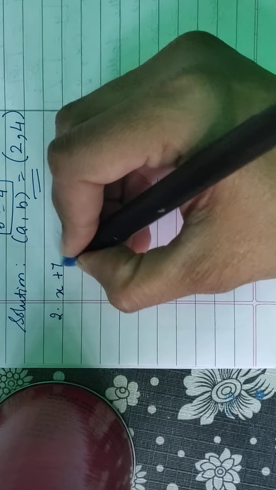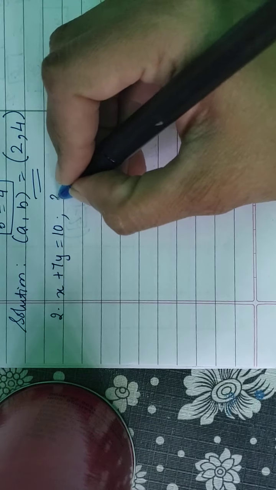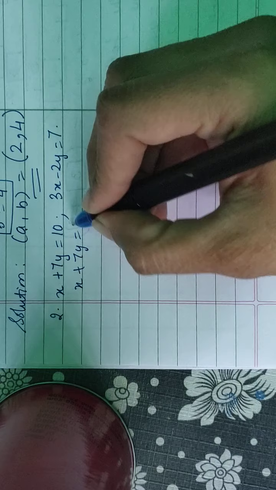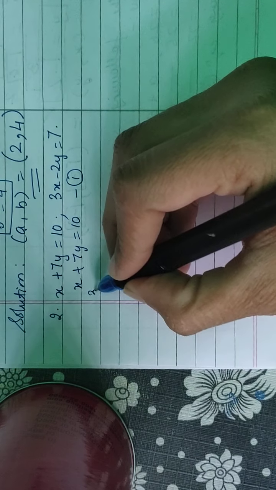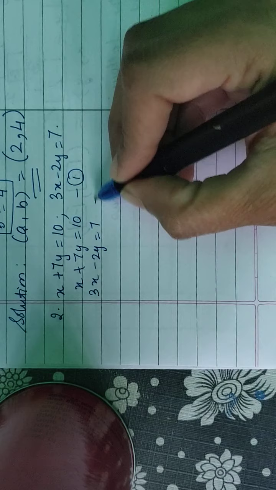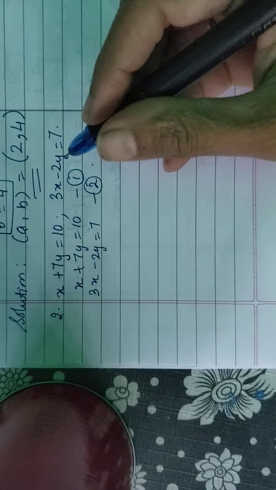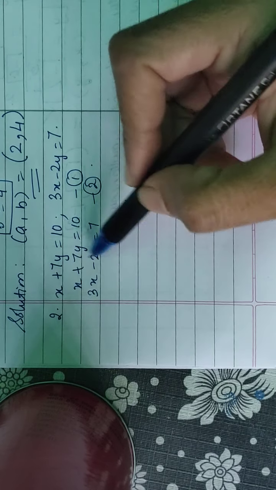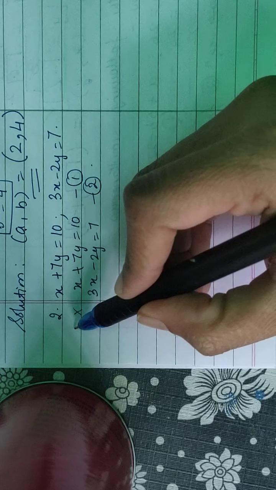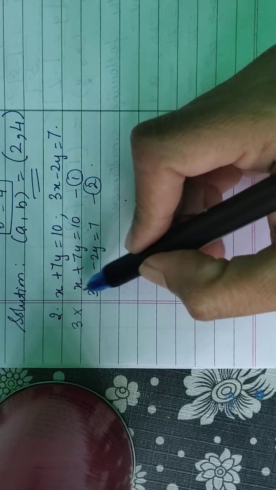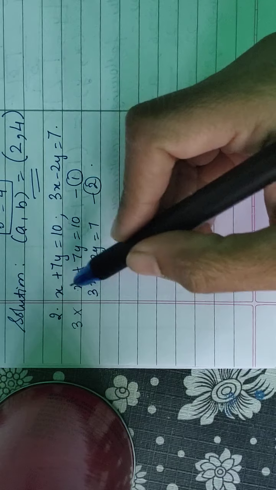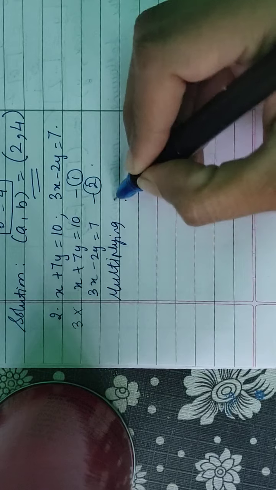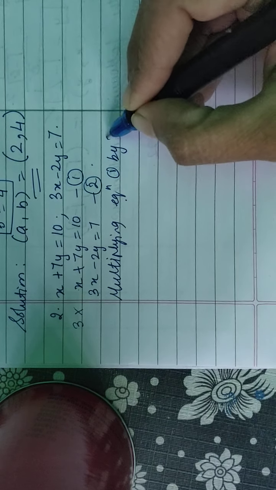It says x plus 7y is equal to 10 and 3x minus 2y is equal to 7. So first step is you have to write the equations and give them numbers. So I am giving this as number 1 and this equation as number 2. Now again I have to see if anything with the variable is common. I can see nothing is common, so I am going to multiply equation 1 by 3. Why? So that this x coefficient becomes the same.